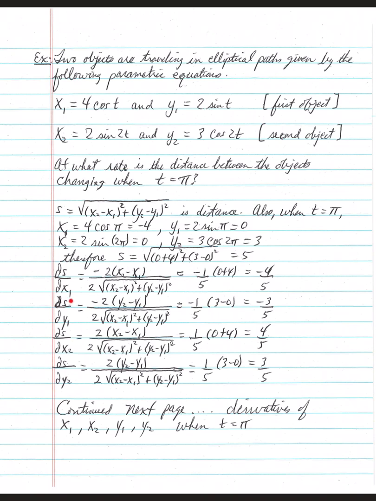The derivative of the distance formula with respect to y1 is going to be much like this one. The denominator will be identical because it's 1/2, all the stuff underneath to the negative half. Transfer it to the denominator. This 2 is from the 1/2. Everything goes back under the radical.